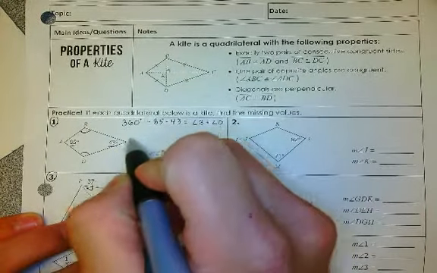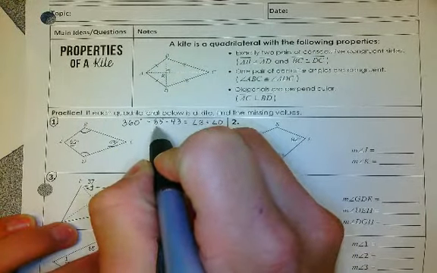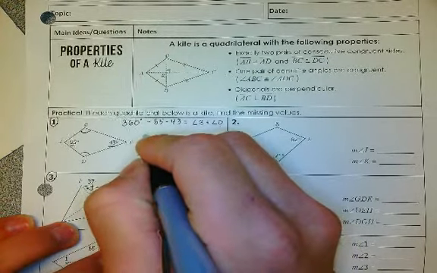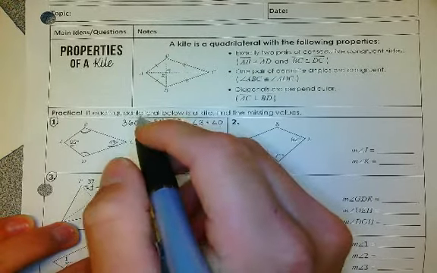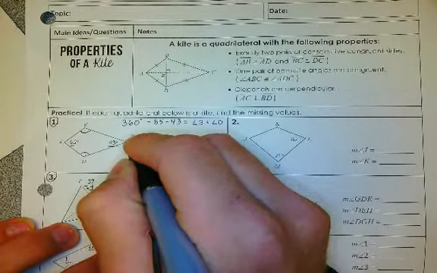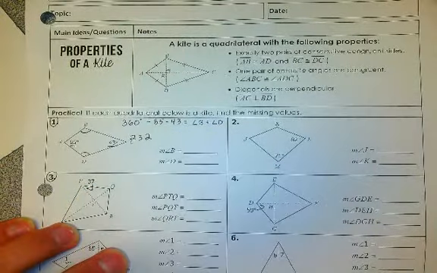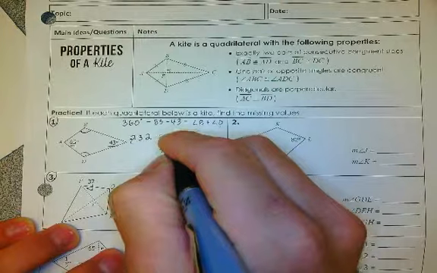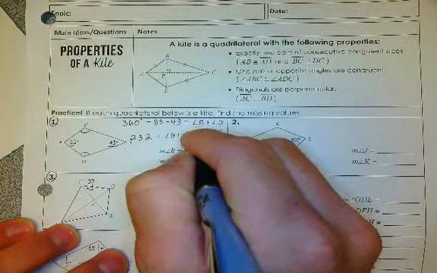So 360, take away 85, and take away 43 is going to give me 232, and that's equal to angle B plus angle D.